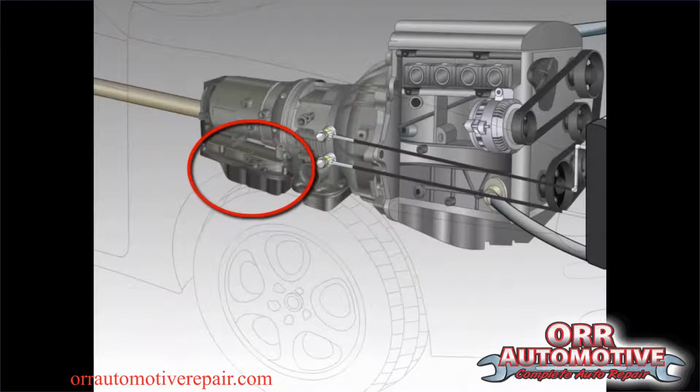The transmission fluid pan acts as a fluid reservoir for the transmission. On some vehicles, the pan is removable from the transmission. A common leak on the transmission is the fluid pan gasket. Most fluid pan gaskets are easily changed.